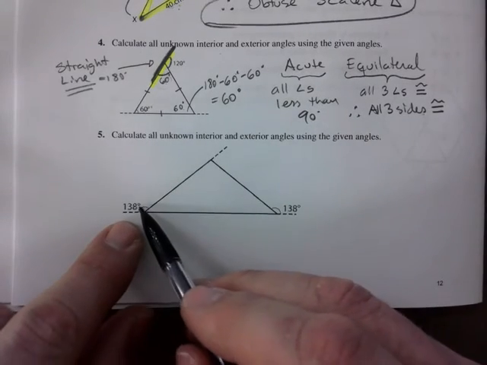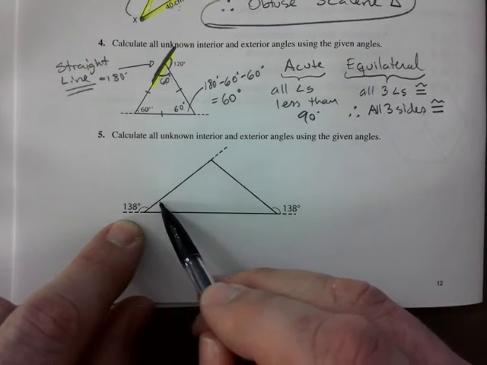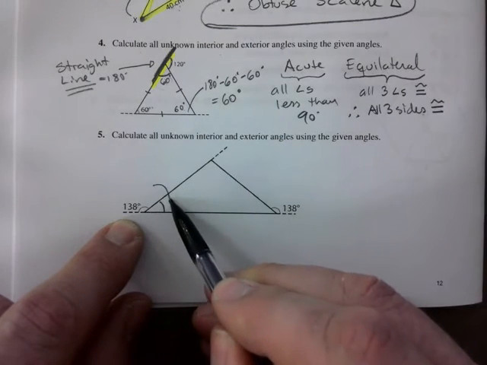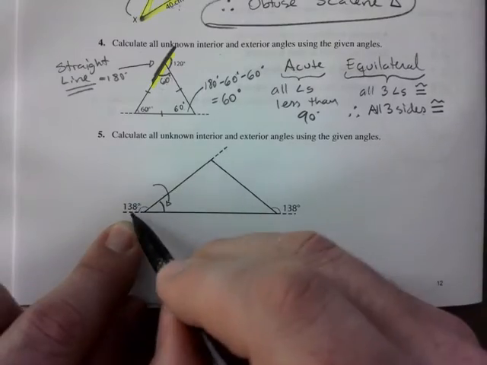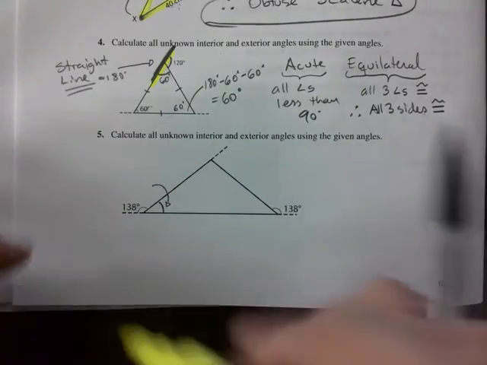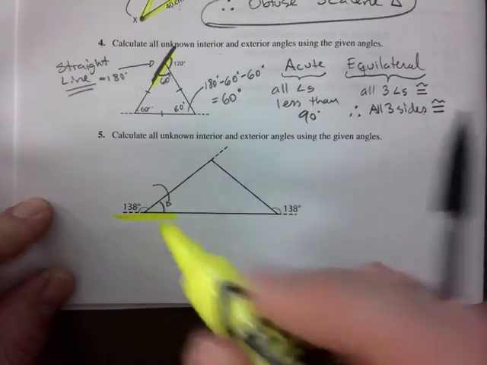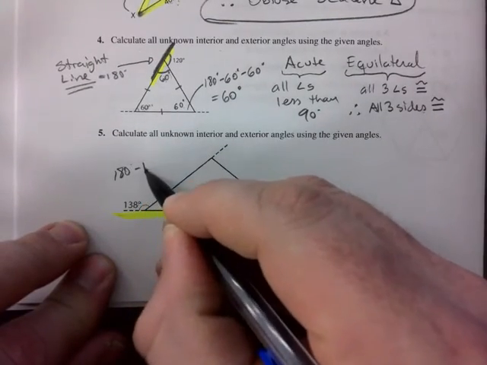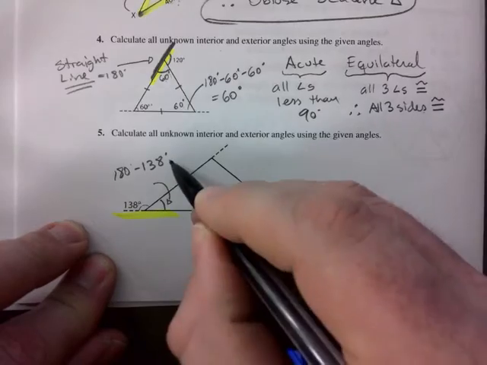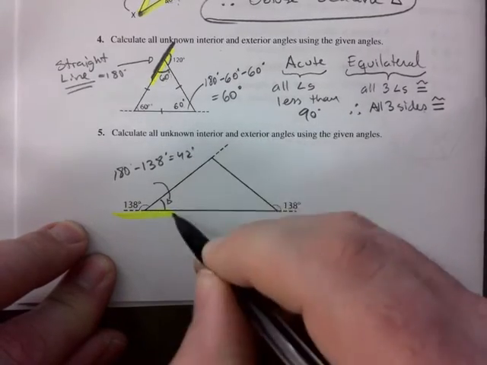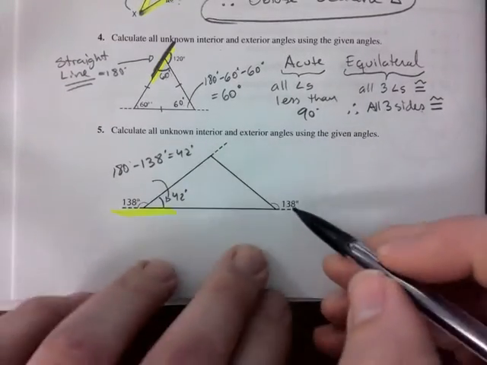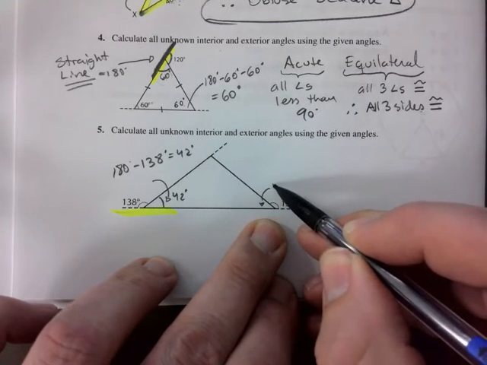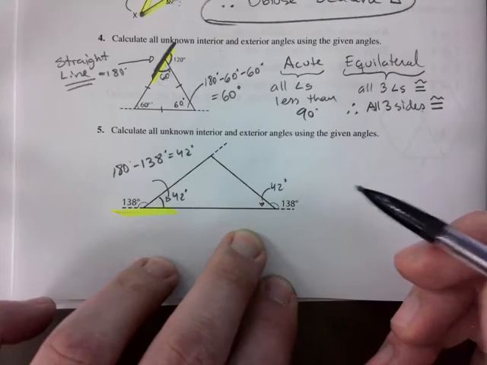This is, by the way, an exterior angle. This is an interior. So let's figure this out. What would that be right there? Well, it's again along the straight line here. Okay, so we're just going to go 180. Let's show our work. It doesn't take very long, right? So this is 42 degrees here. This is also 138, which means that that's 42 degrees right there.